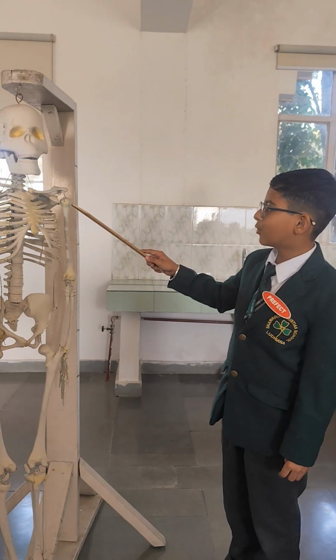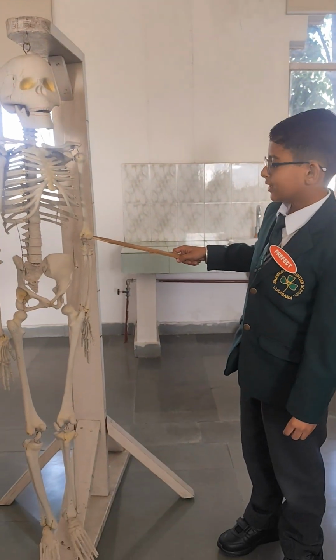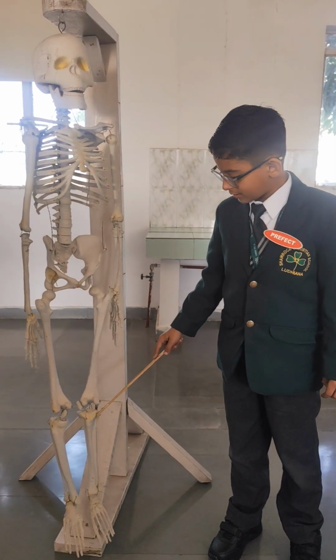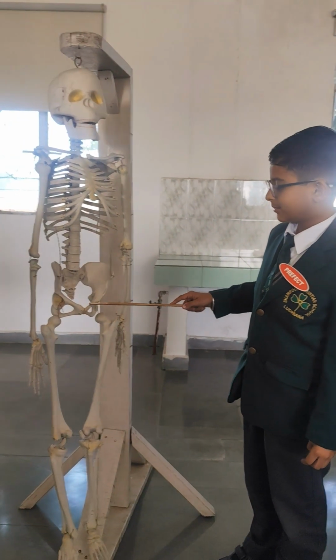Ball and socket joint. This is hinge joint. This is hip joint and hinge joint again. This is ball and socket joint.